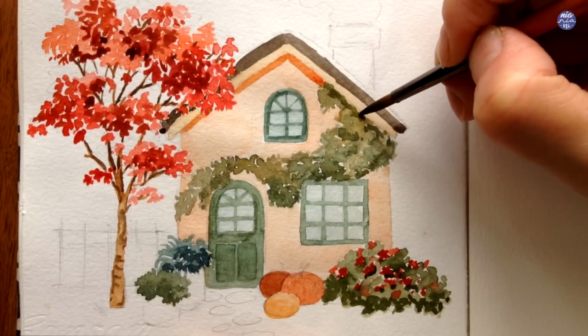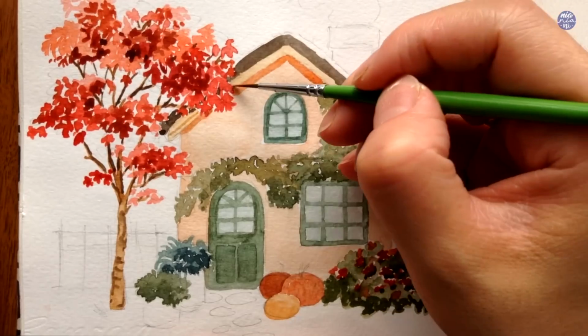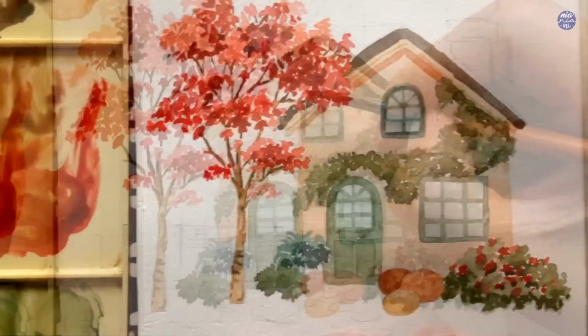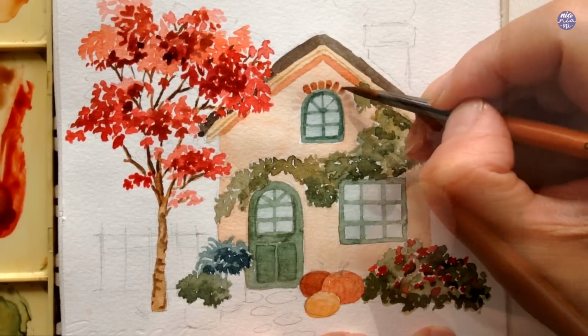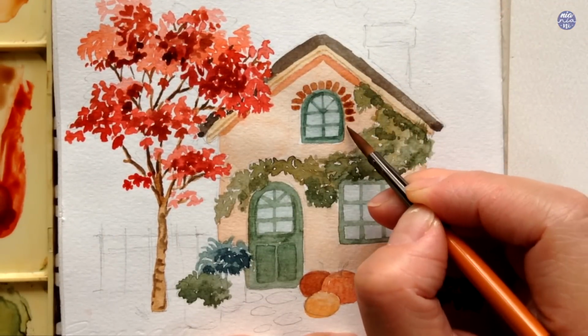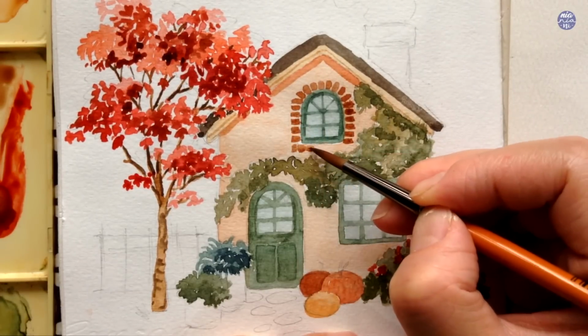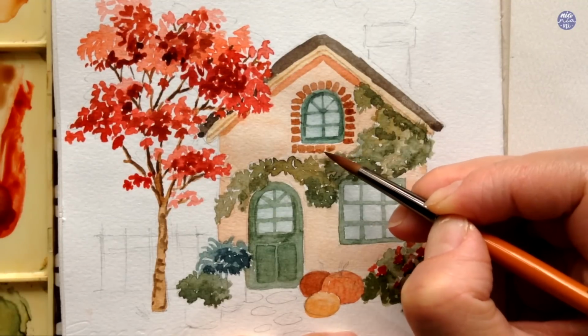I also layered on a bit of the darker green for the shadows of the plant, and I'm going to add a thin line for the base of the roof using a mix of yellow ochre and sepia for extra detail. Next, I'm going to paint the texture for the exterior. I'm starting with the brick or the stone frame around the top attic window. For this, I used a mix of sepia and Quin Sienna.